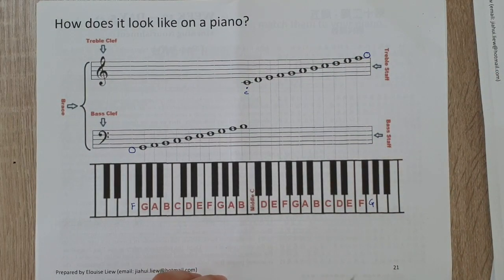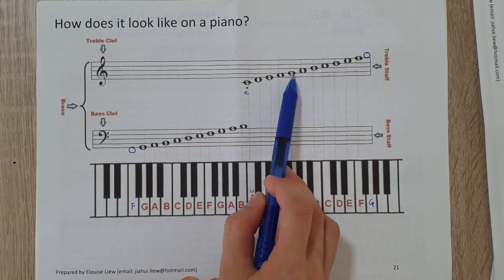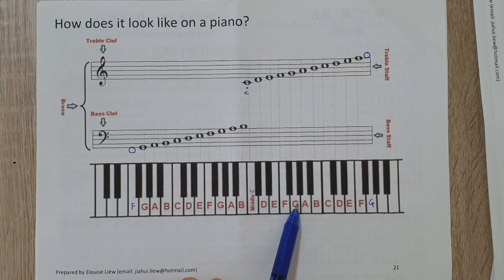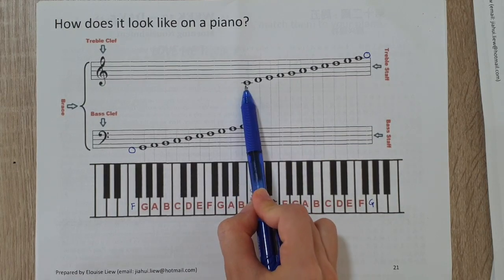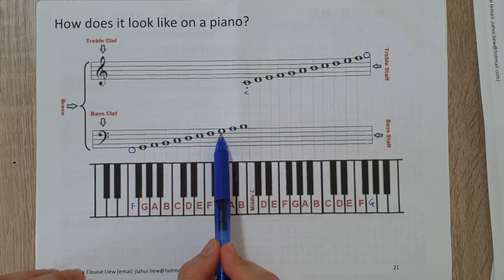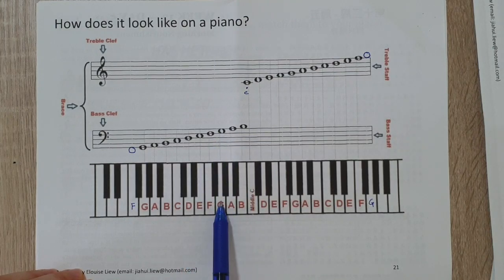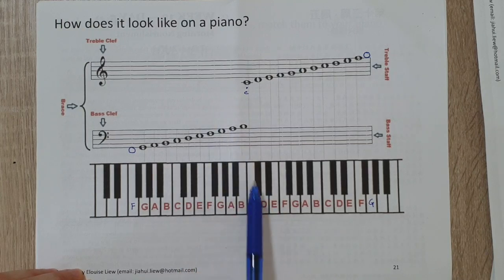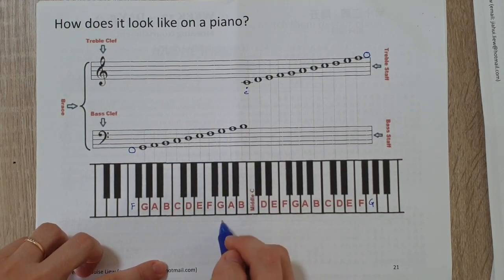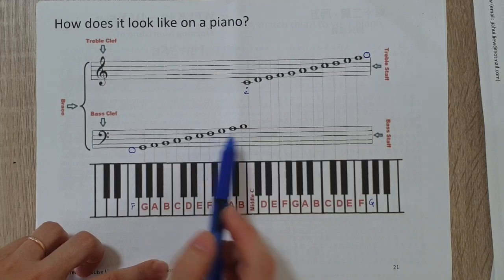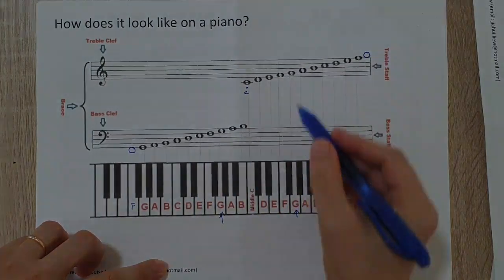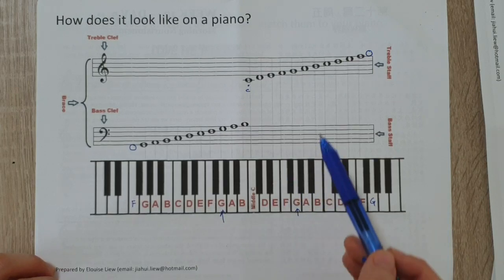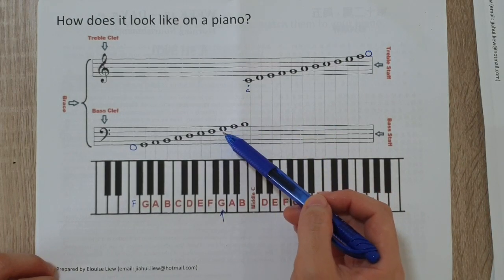That means when you see this note, for example, on the music sheet, you play the G above your middle C. If you see this note here, it's also a G, but you will play the G below the middle C. See that? Here's a G, here's a G as well. So the clefs will tell us which G we are going to play. Okay?